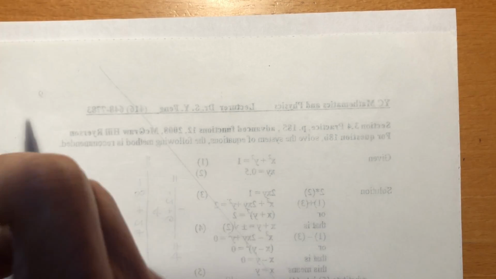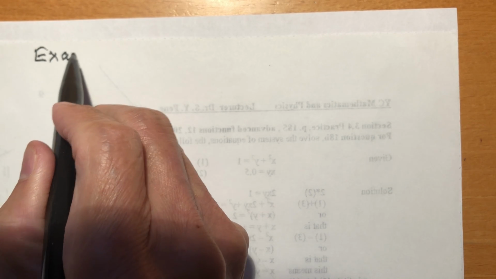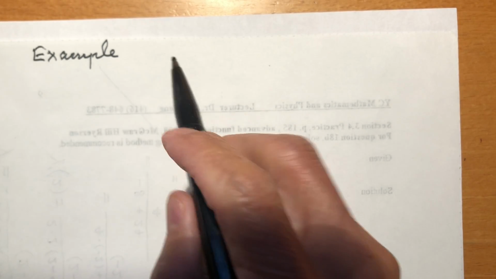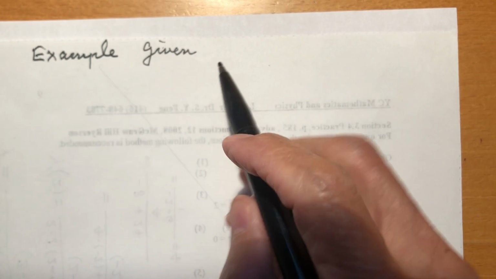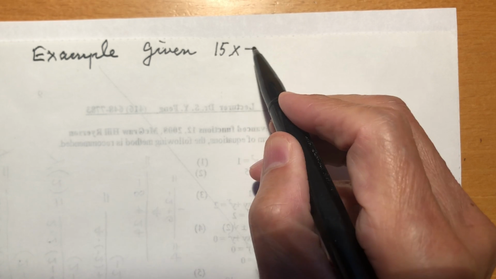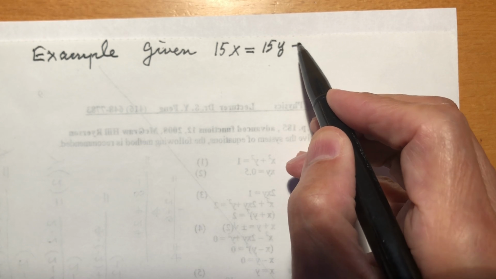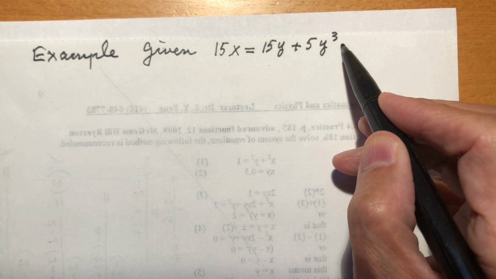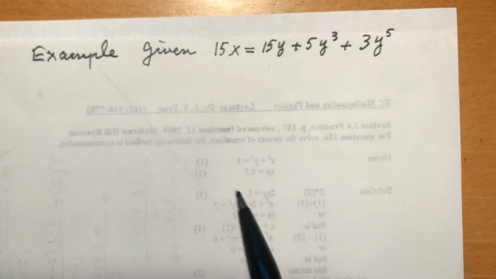So the example is this. Given 15x equals 15y plus 5y cubed plus 3y to the power 5.